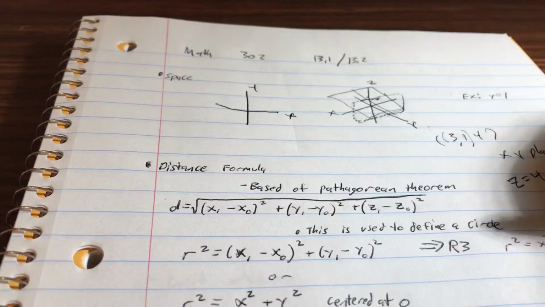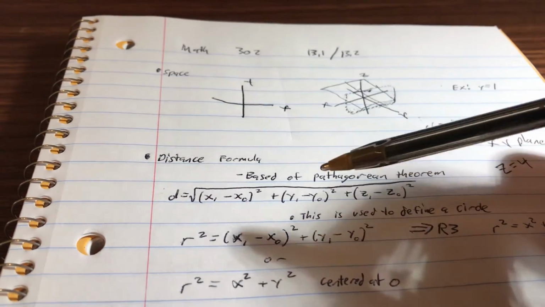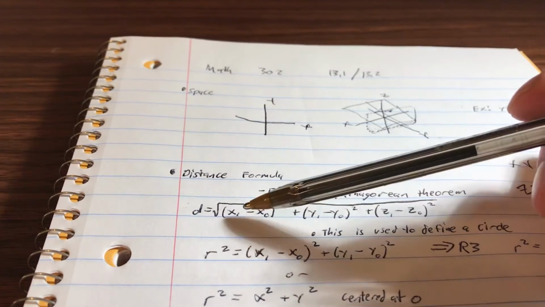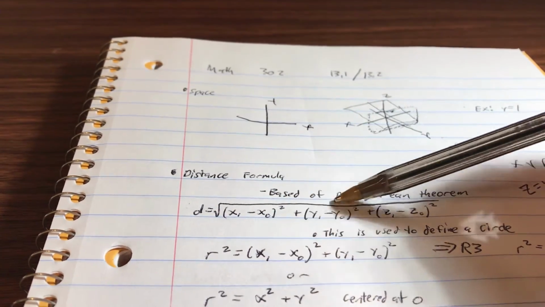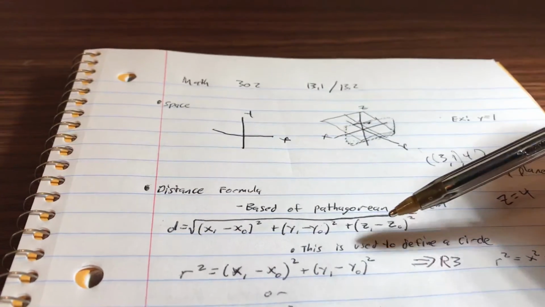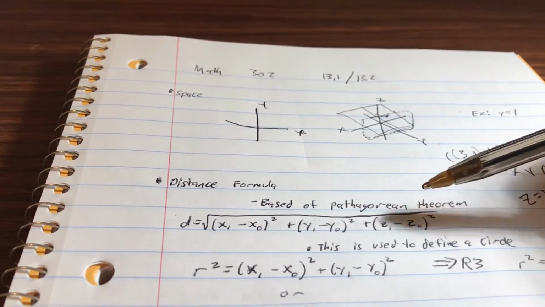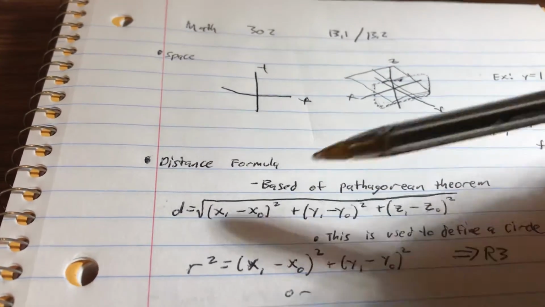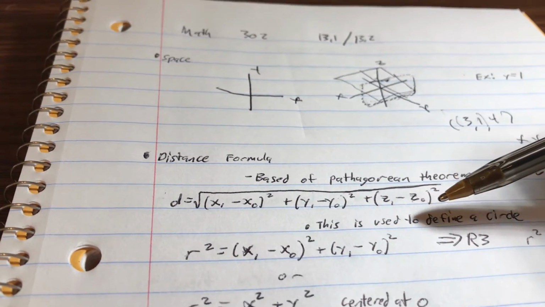Next thing we talked about was the distance formula. Now this is based off the Pythagorean theorem, and it's given like the Pythagorean theorem of new x minus original x squared, same for y, same for z. That's just the distance formula, and then it's all square rooted. Since this comes from the Pythagorean theorem, you could square both sides and it'll look exactly like the Pythagorean theorem.